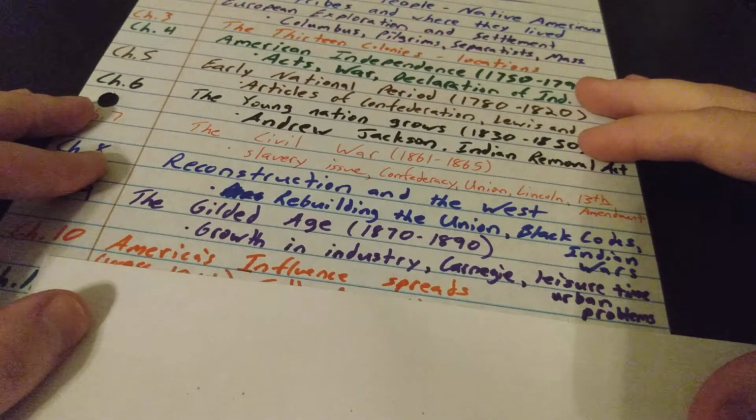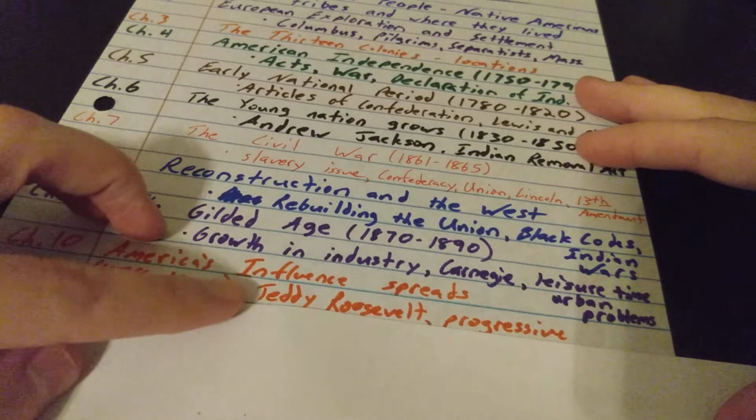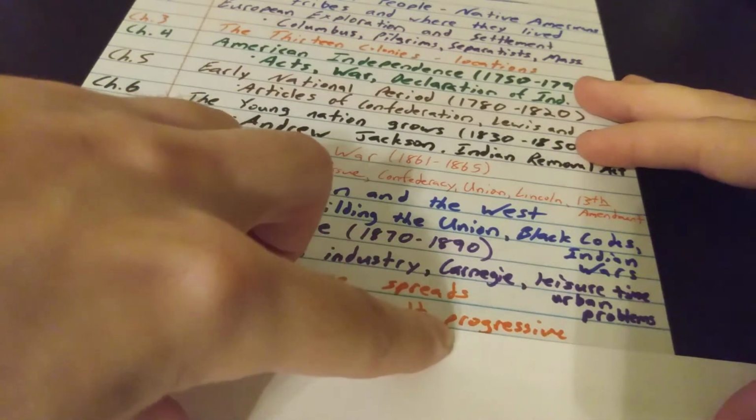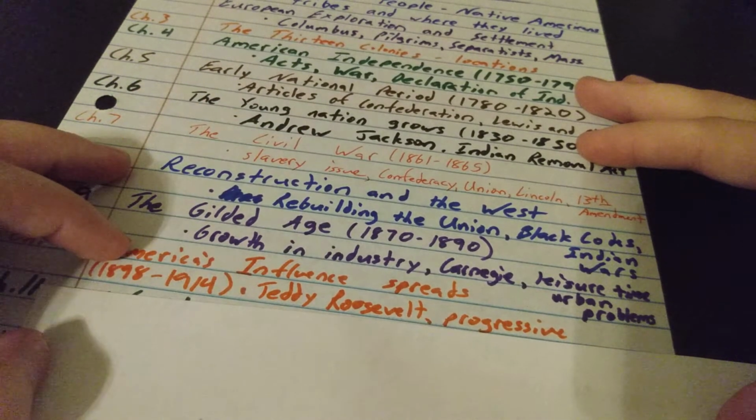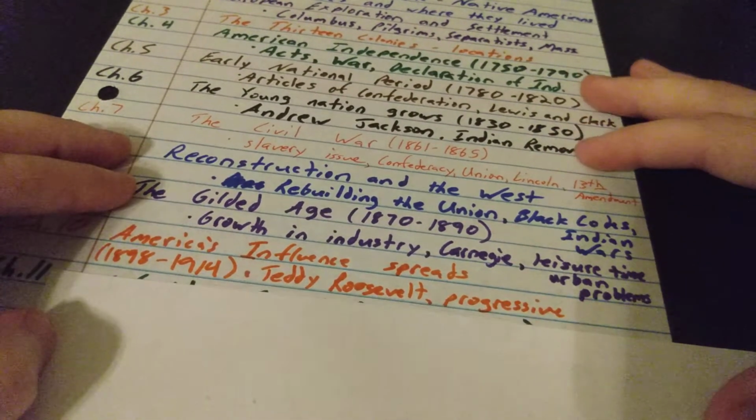Next chapter was America's influence spreads from 1898 to 1914. You had famous people like Teddy Roosevelt and this thing called progressive. Progressive just means to create change or to make things better in the United States.